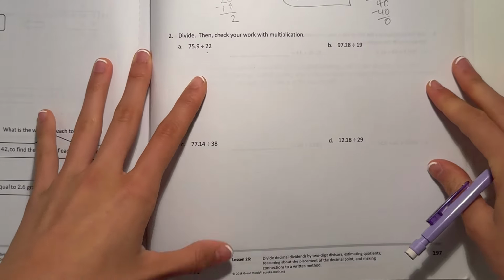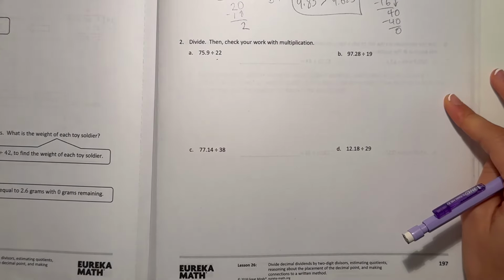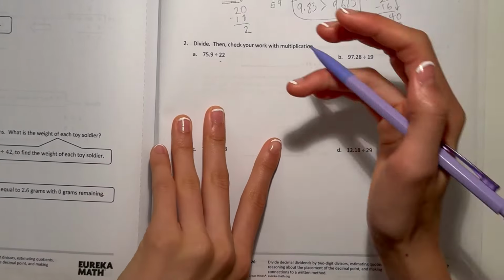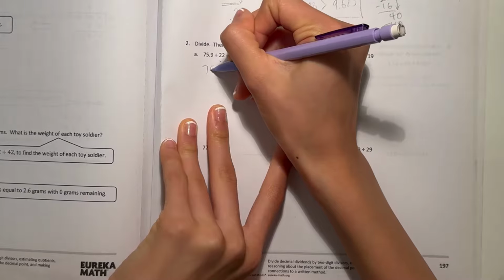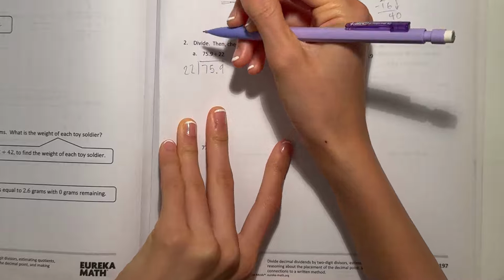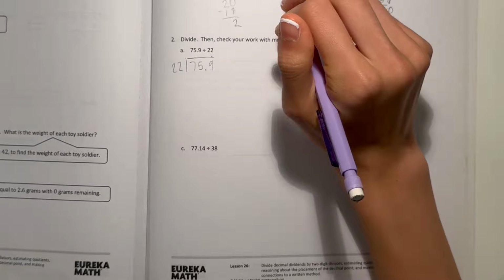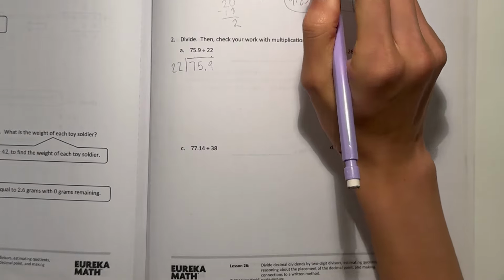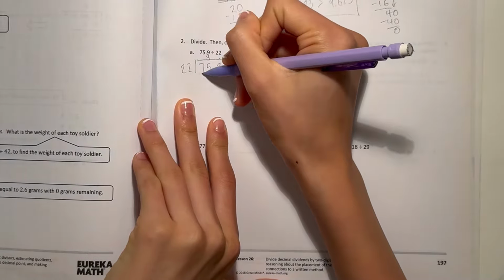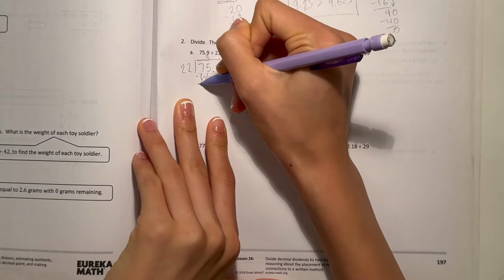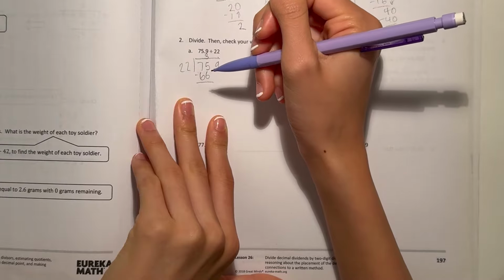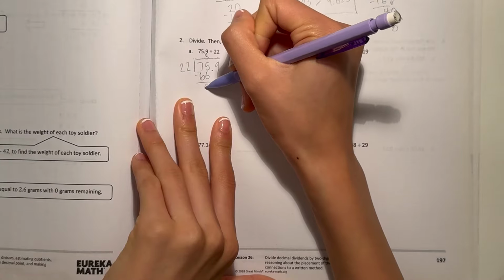Alright, now number 2, divide, then check your work with multiplication. Alright, so A, we have 75.9 divided by 22. So first we look at the 75. 22 can go 3 times, and that will be 66. 75 minus 66, that'd be 9.